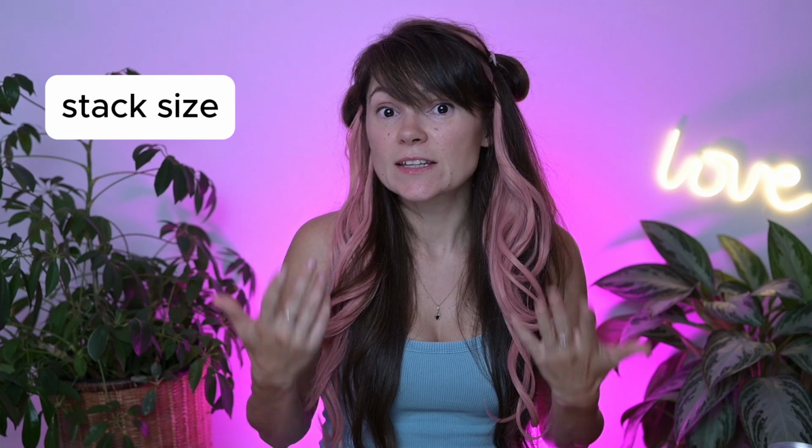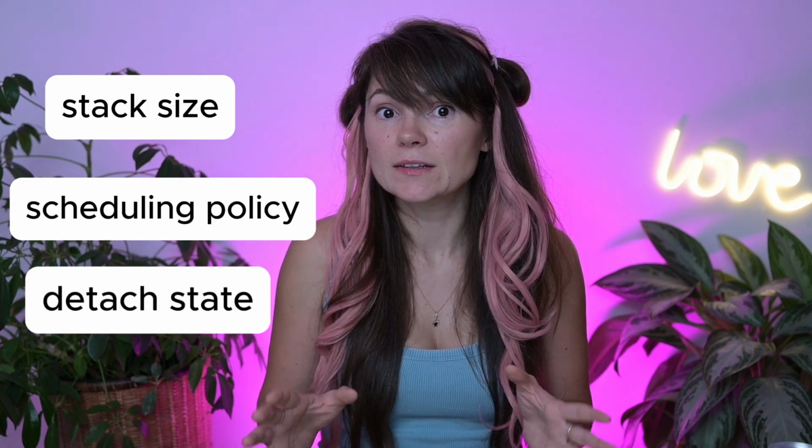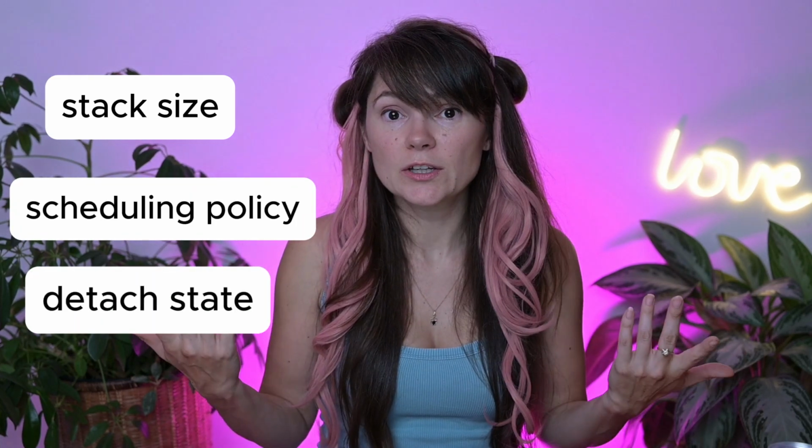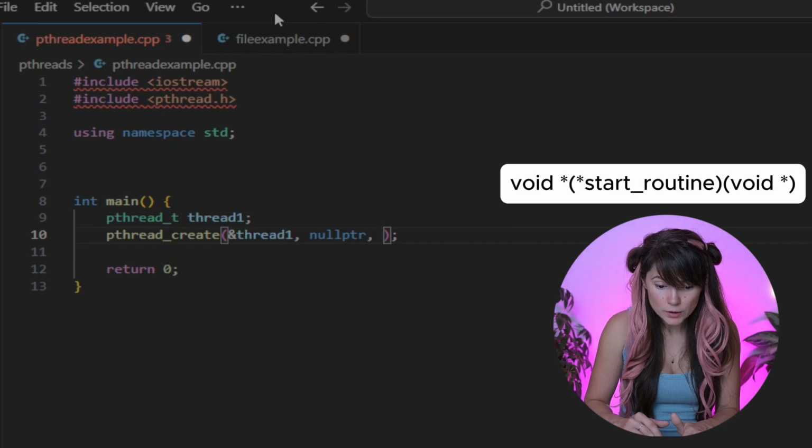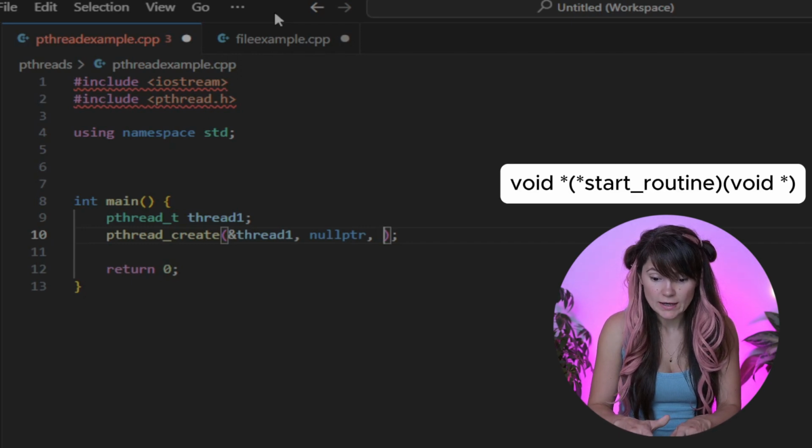Some common attributes that can be specified include the stack size, scheduling policy, and thread detached state. We don't need any of this right now, so we just set that as null. The third parameter is a pointer to the function that the thread will execute. So let's call our function, okay?